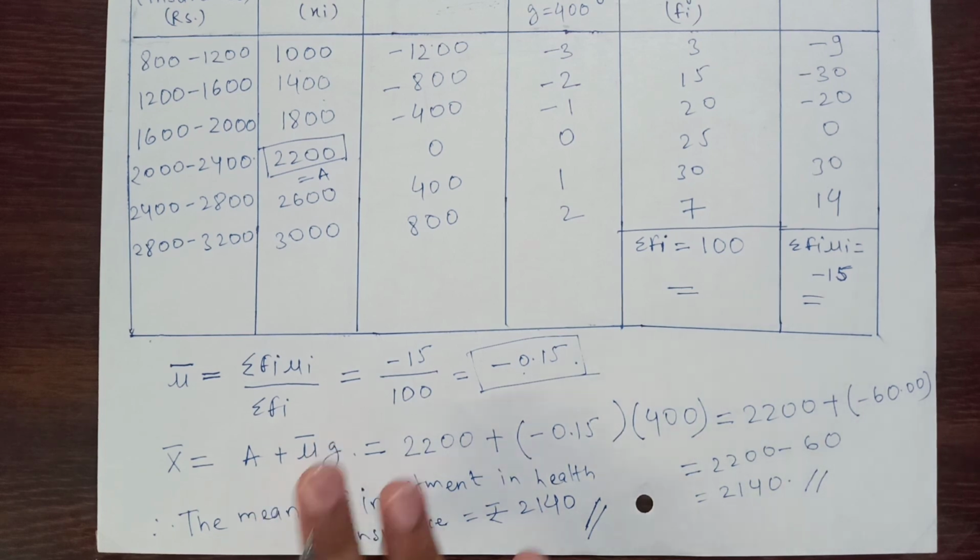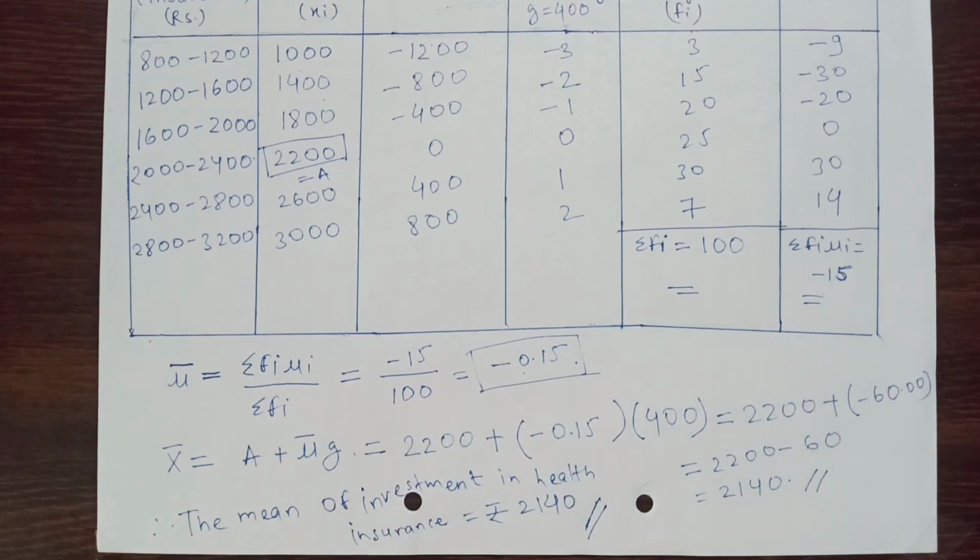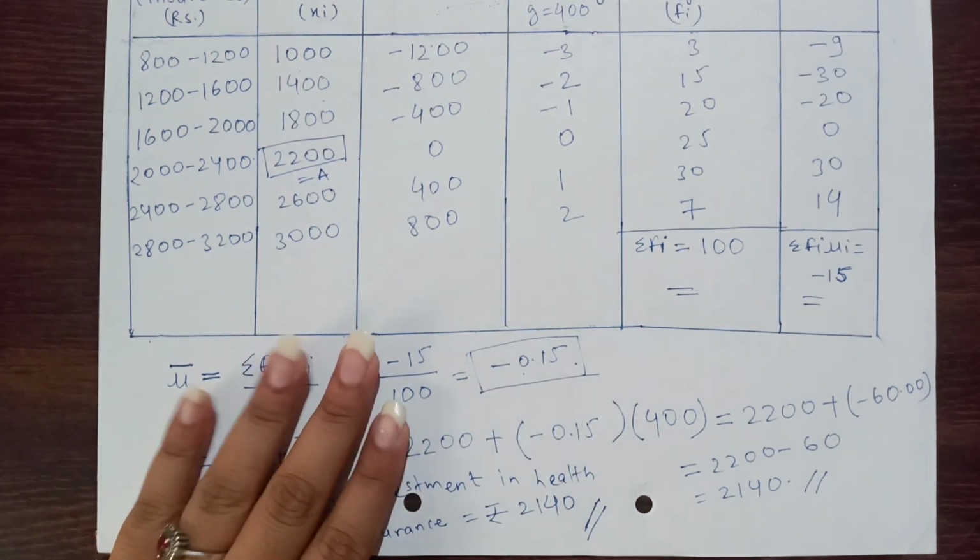I have taken all the 3 topics related to mean. So further we will see the median. So please do practice of this part.